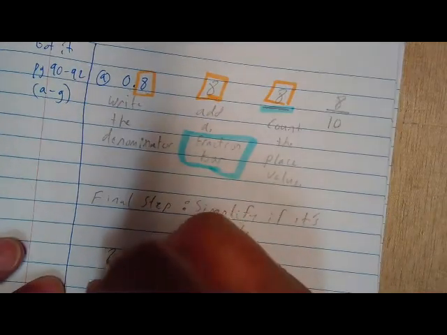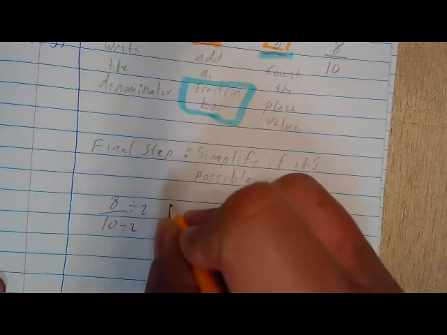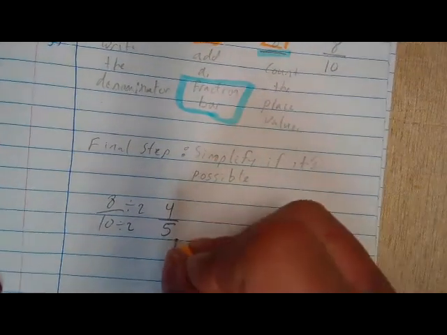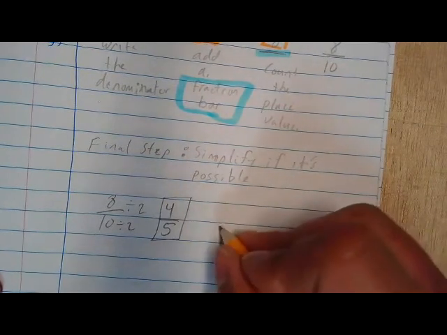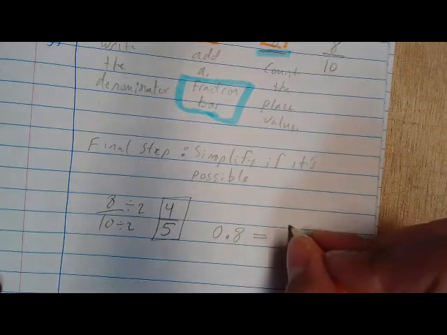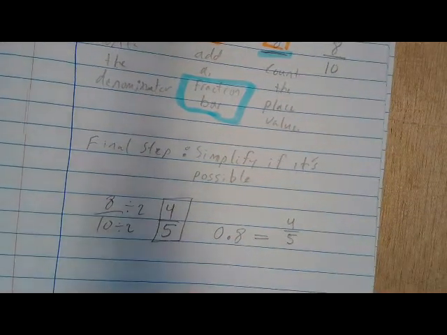Okay. 8 tenths. They're both even numbers. I can divide by 2. 4/5. That's your final answer. So, 8 tenths is equivalent to 4/5. That's your answer, 4/5.